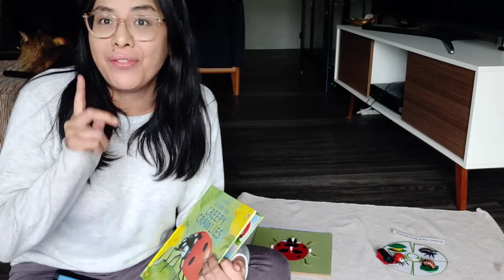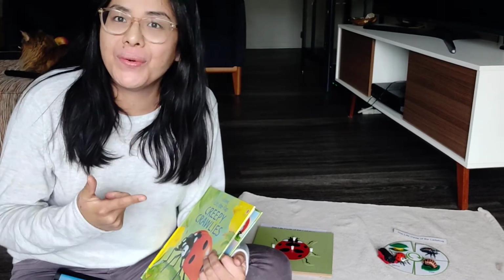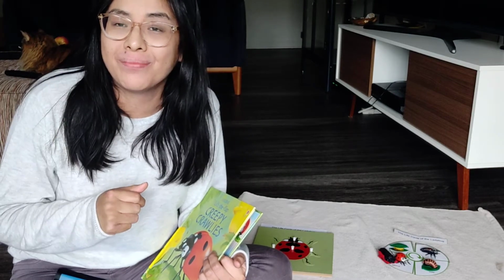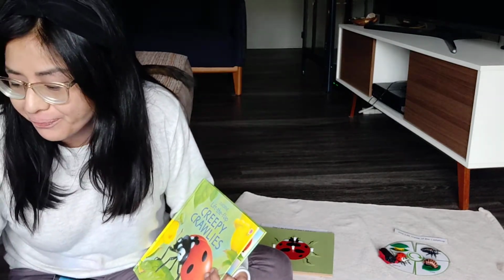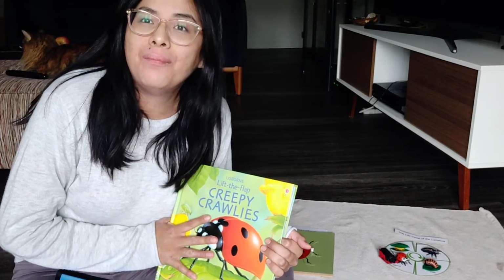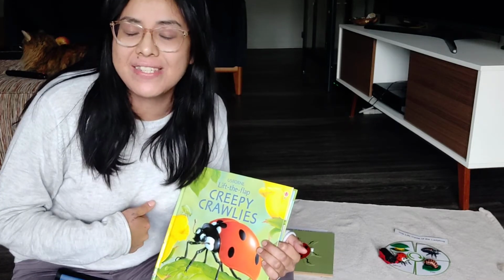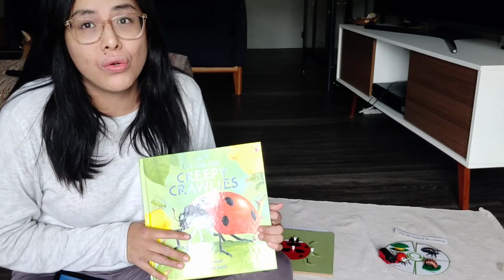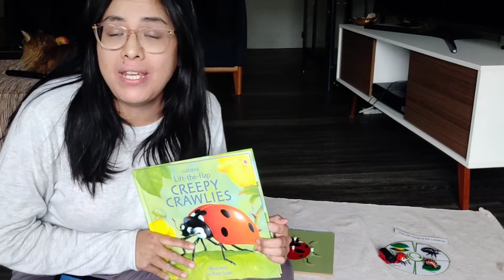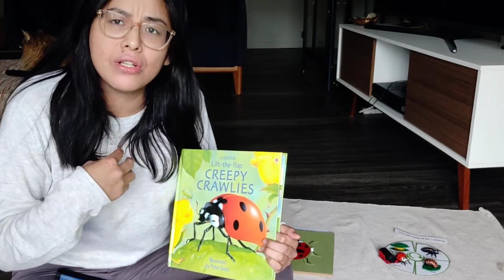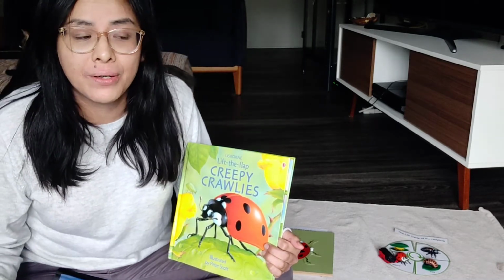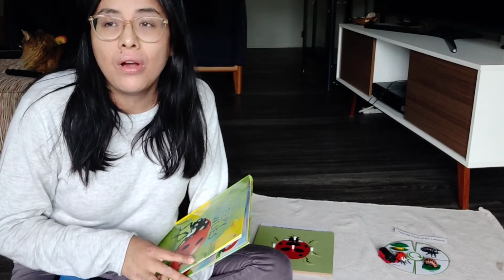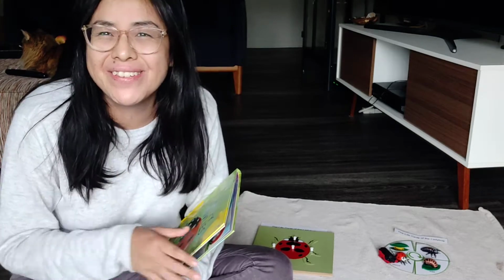Their bodies are made up of three parts: the head, the thorax, and the abdomen. Their legs and wings are usually connected to their abdomen. Insects are also cold-blooded, which means that the temperature inside their body changes to the temperature that's outside in their environment. So a lot of insects usually come out during the summertime, when it's warm.